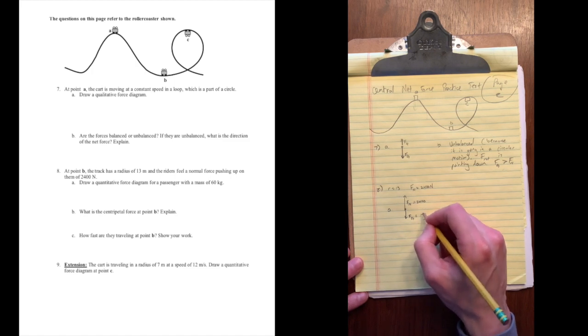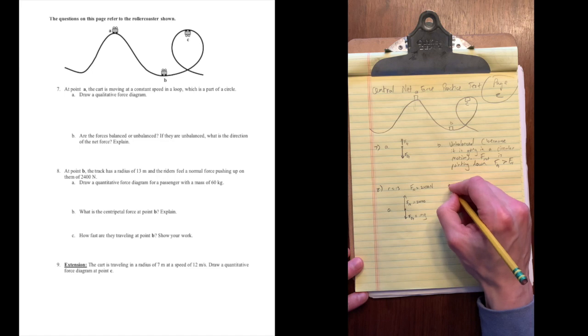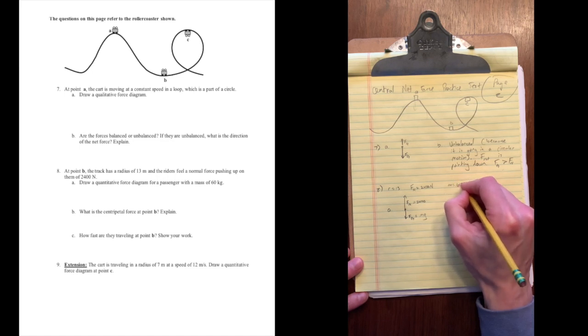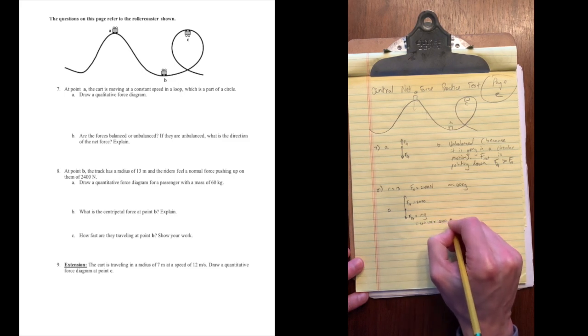Gravity is just going to be that same equation that we always use, mg, where m is our mass, which is given. I'm just going to write it at the top. Mass is 60 kilograms. So 60 times 10, which is 600 kilograms. Or sorry, not kilograms, but newtons.